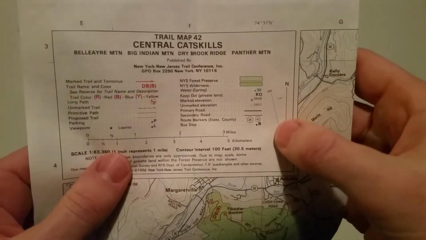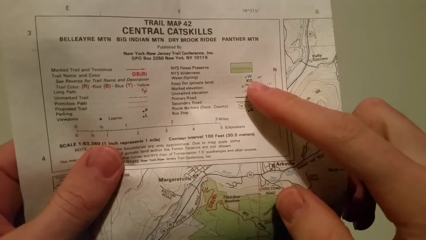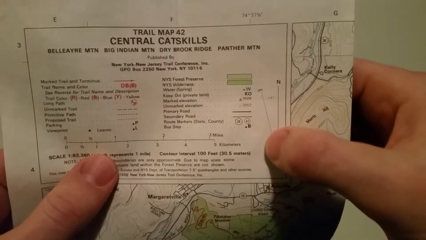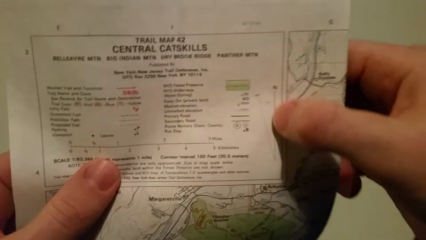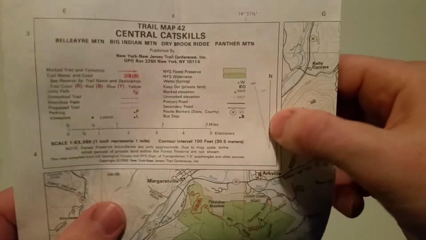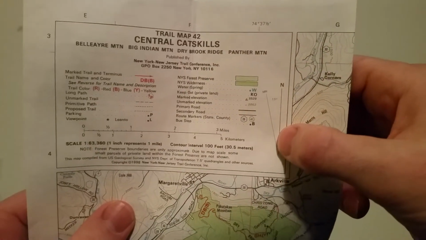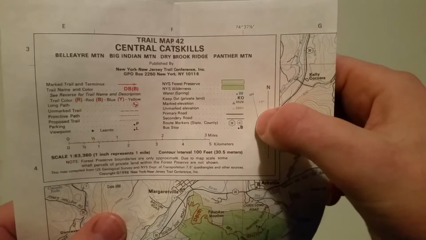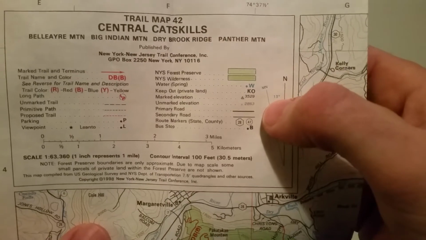I talked about magnetic declination. That's the difference between magnetic north and true north. You can be off quite a bit if you're not orienting the map. If you're not orienting the grid north of the map to your compass needle, you're going to be off based on what the magnetic declination is, which is 13 degrees here.